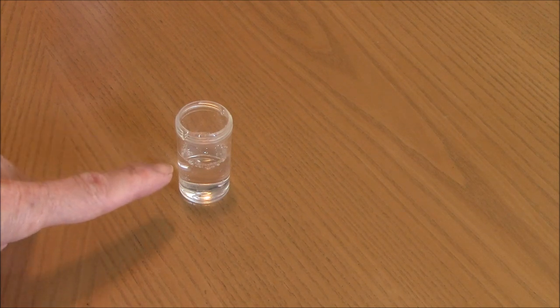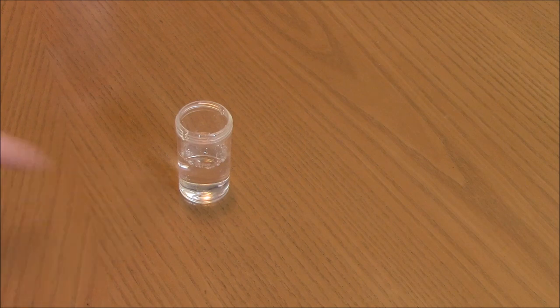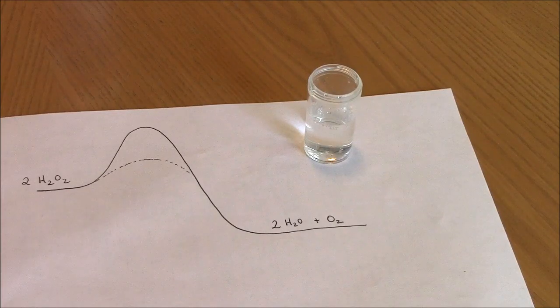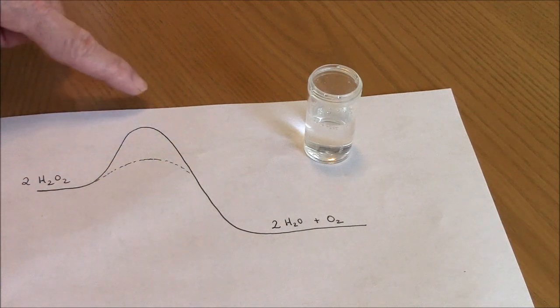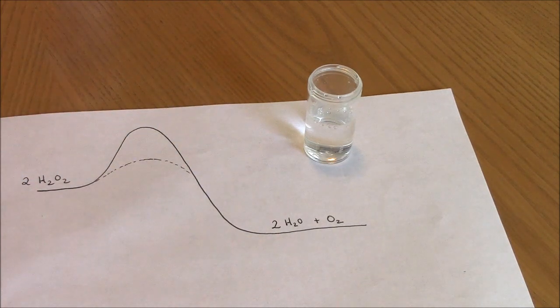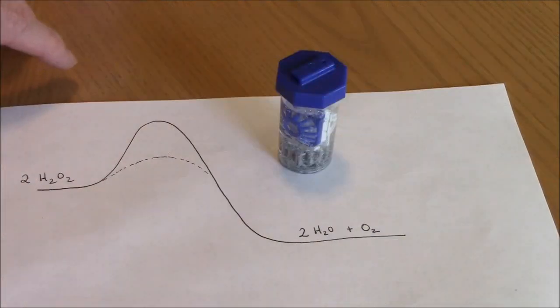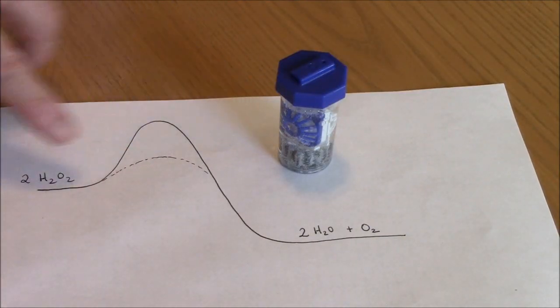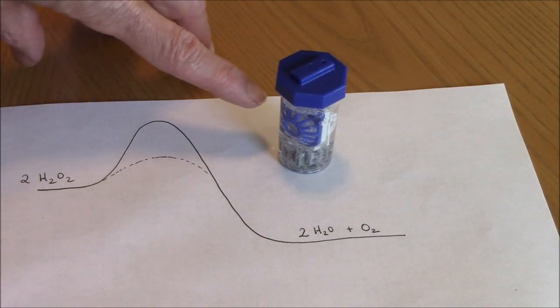Without the catalyst, it's possible I could get the peroxide to decompose by heating it. With a high enough temperature, I could get the molecules to overcome this energy barrier and turn into water and oxygen gas. However, the catalyst makes this reaction go at room temperature. It's much more convenient. Since the catalyst is never destroyed, that makes it very convenient. It'll take a couple hours for all the peroxide to be decomposed.